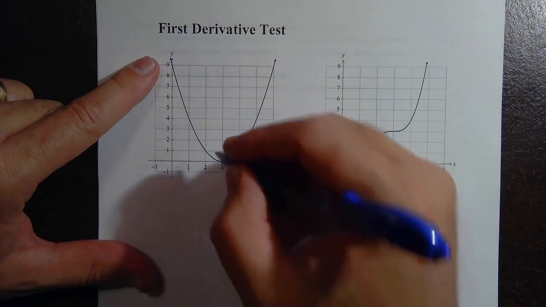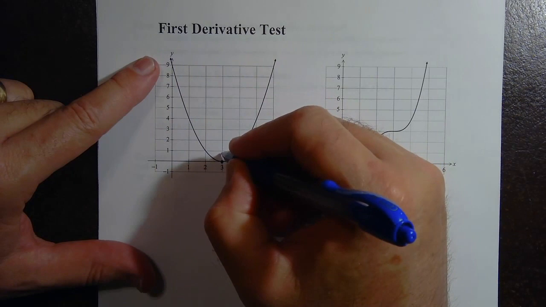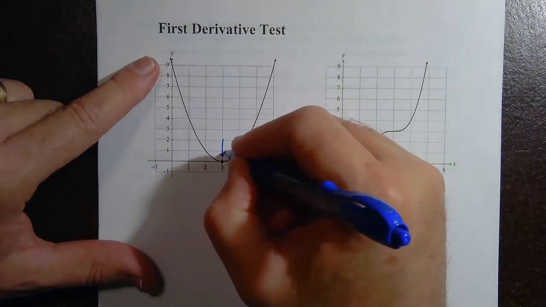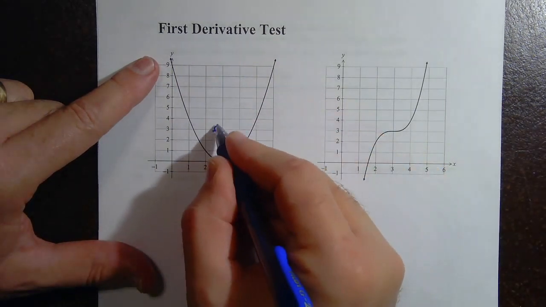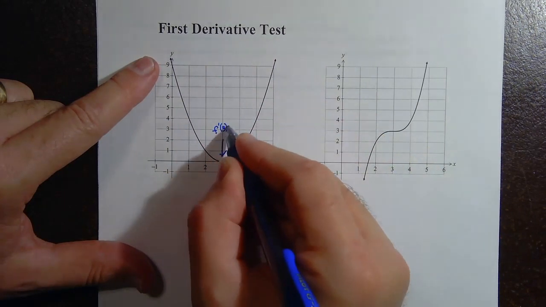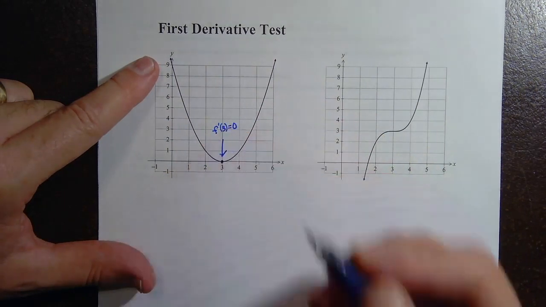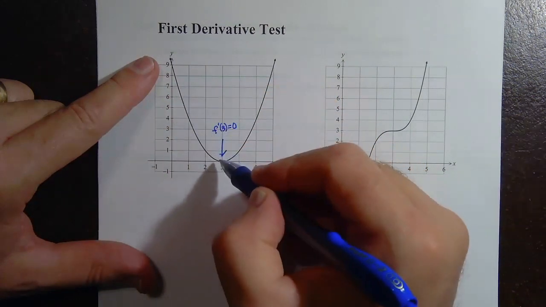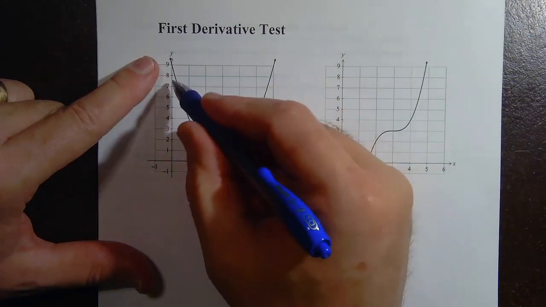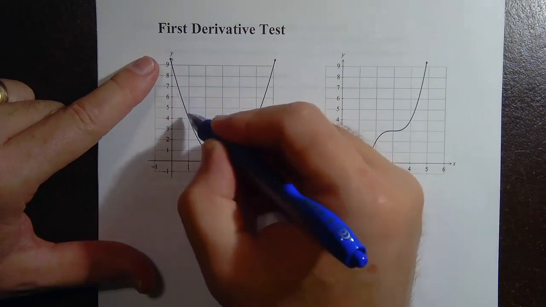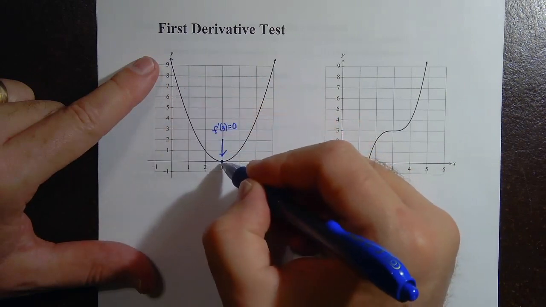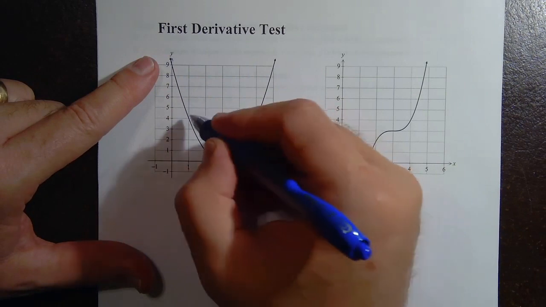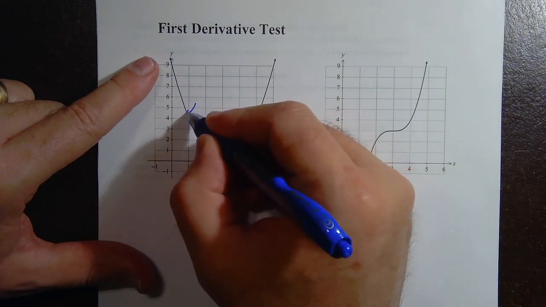So at x equals 3, or f prime of 3, we should know that that's going to equal 0. On this side of x equals 3, the function is decreasing. It's going down. And even at 3, we say it's decreasing, and I'll explain that in just a minute.